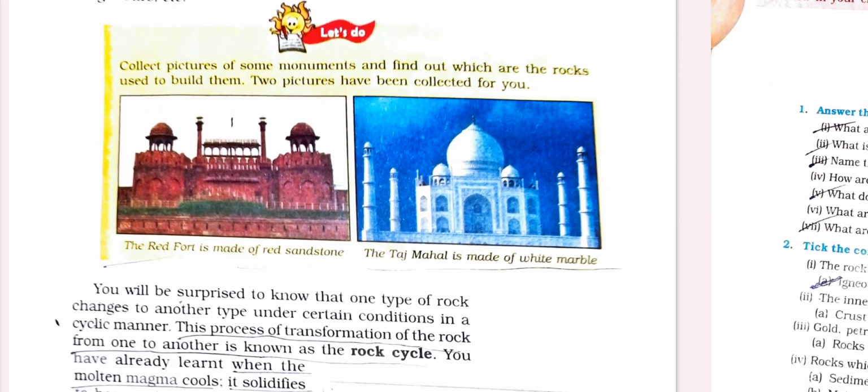Accordingly, you have to collect some monument pictures and find out which rock the building of that monument was made from. It is a task for you. Let's see how many of you do this task.